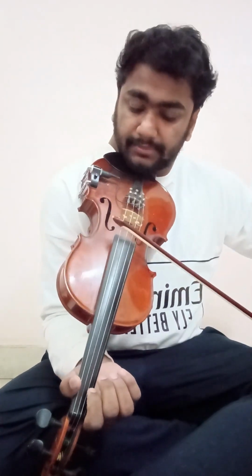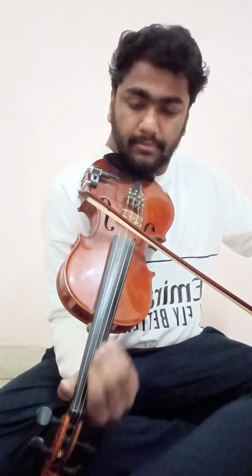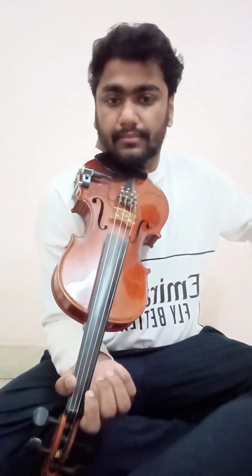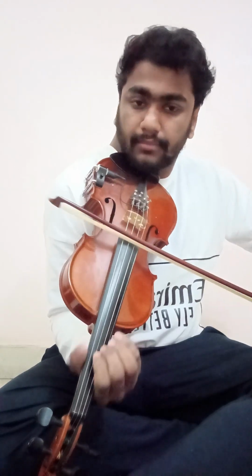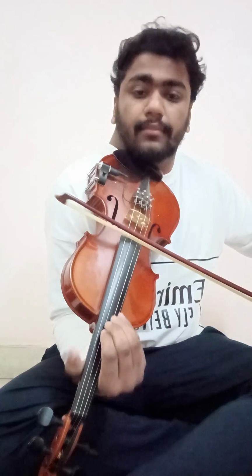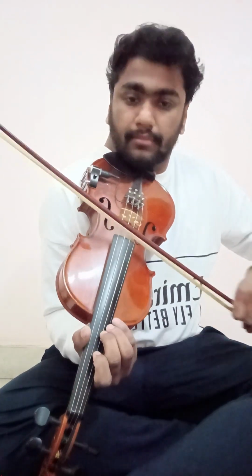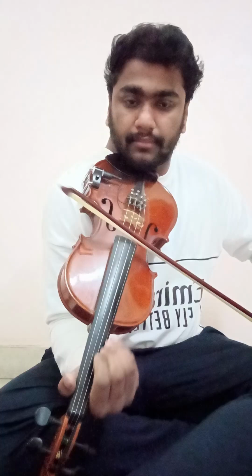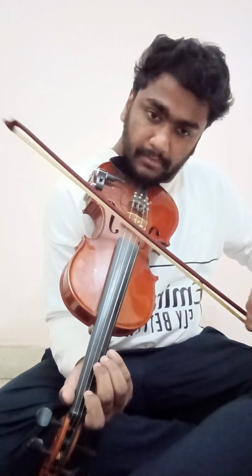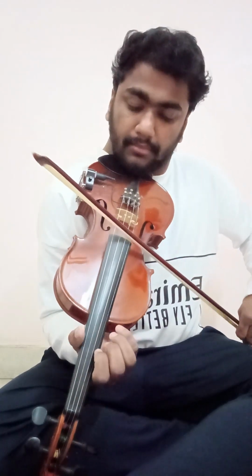That is, the Ragam goes like this. This was just an example of a Varnam in the Ragam Hamsadhvani.